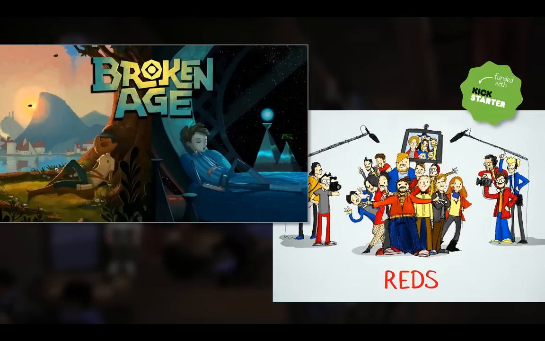We really didn't know how this would turn out, and we were amazed by the success that came with this project. People and fans really loved the idea of bringing back this kind of game, and they said, we're going to help you finance this. So we were completely humbled and amazed by this success, and it let us make Broken Age.